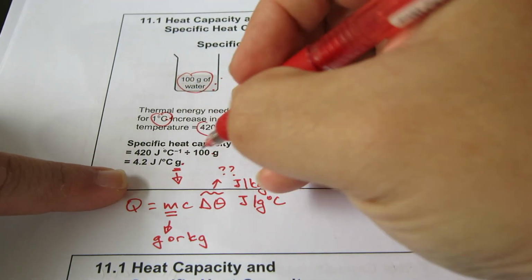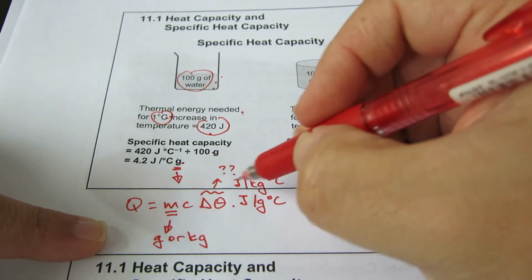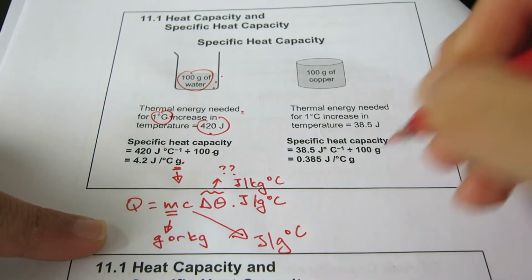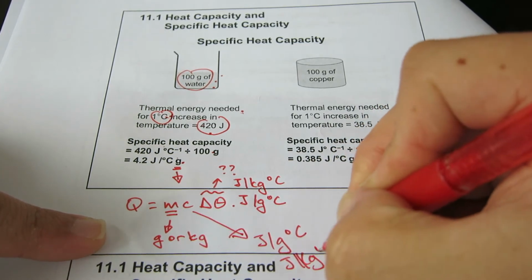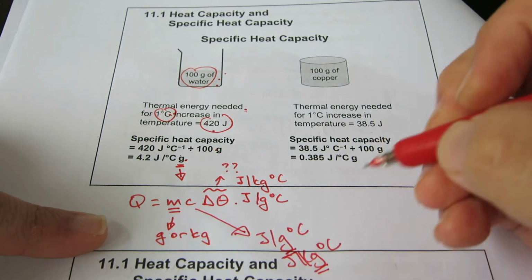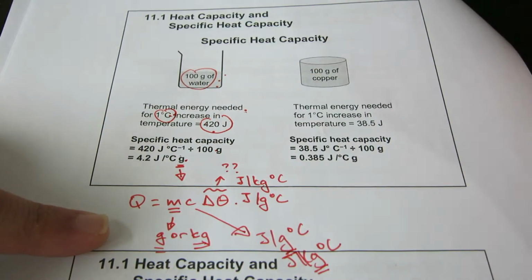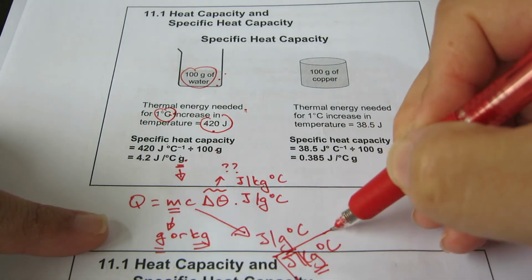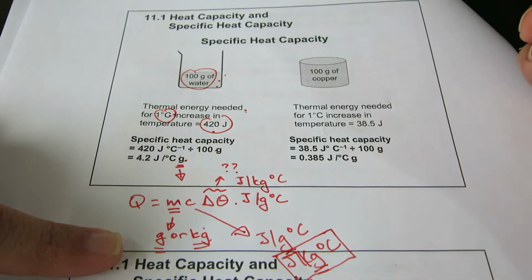Now, just to be slightly careful, in Q equals MC delta theta, the c can be given as joule per gram degree Celsius, or joule per kilogram degree Celsius. So depending on what you are given or what you are asked to calculate, please make sure that correspondingly you use your mass in grams or in kilograms. So just be careful. If they give your specific heat capacity as joule per kilogram degree Celsius, then make sure that the mass you use in the calculation is in kilograms.